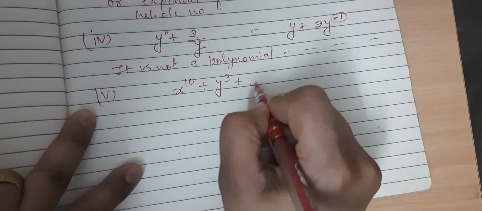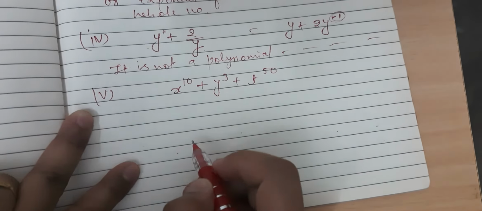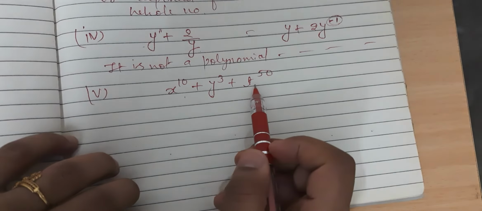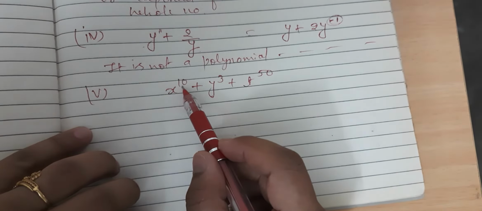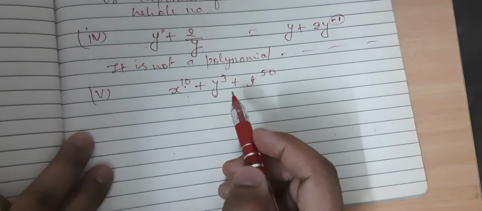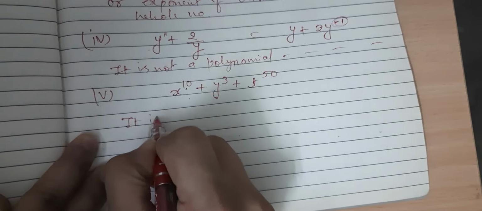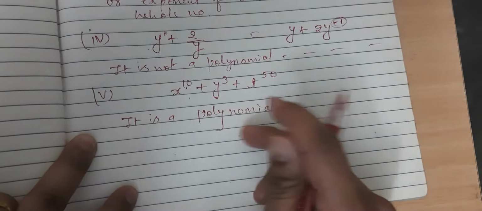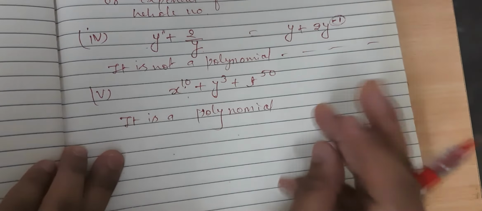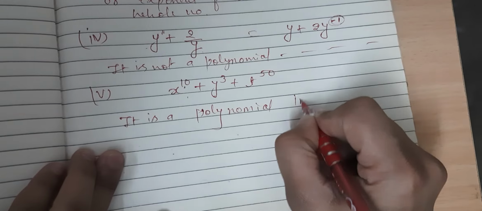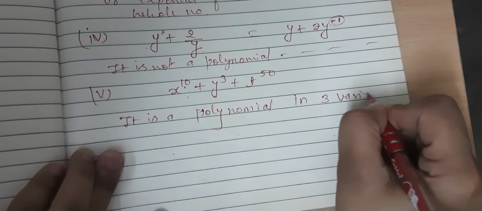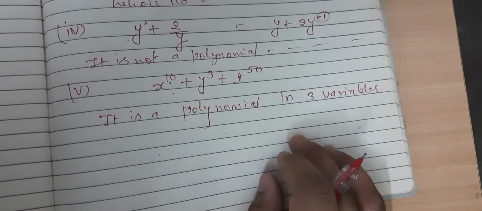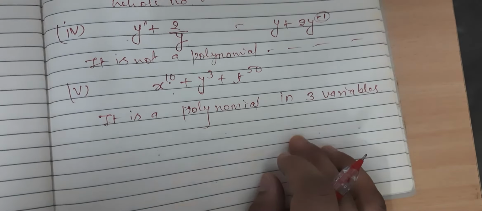Okay, and the last part of this question is x raised to the power 10 plus y raised to the power 3 plus t raised to the power 50. Here we have three variables x, y and t, and the power of each variable is a whole number. So yes, it is a polynomial, but a polynomial in three variables.